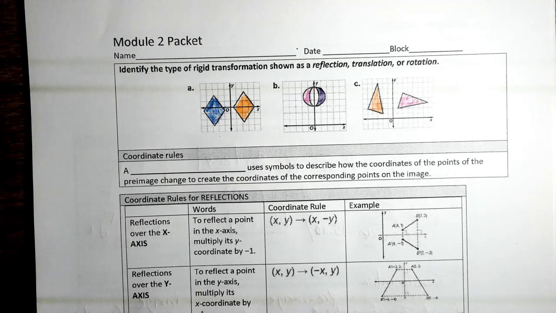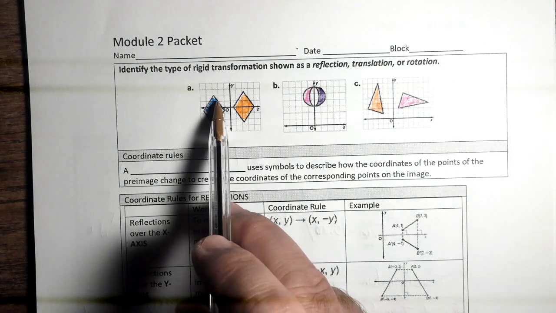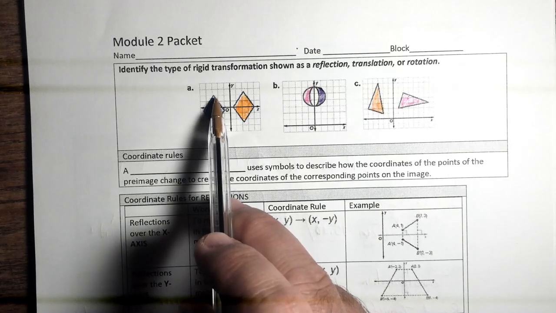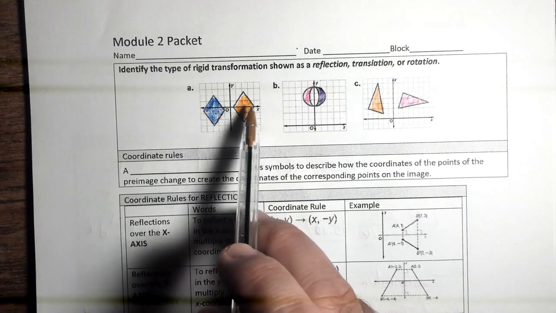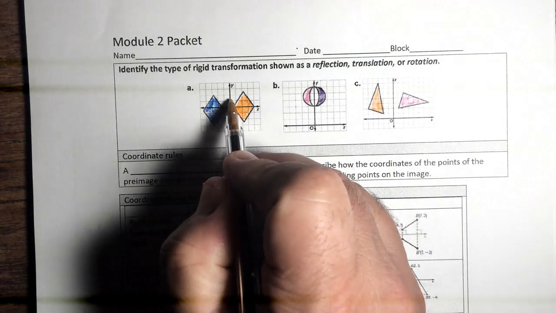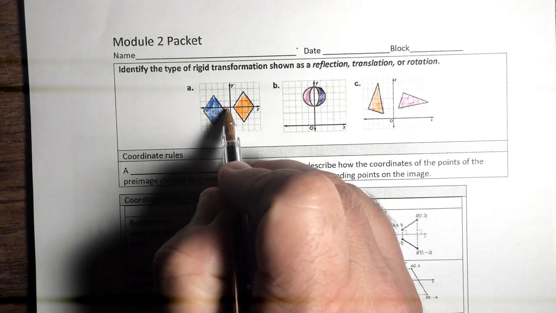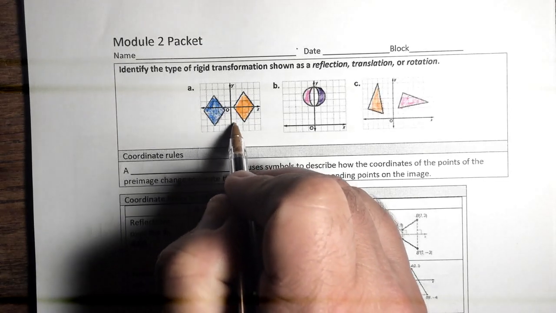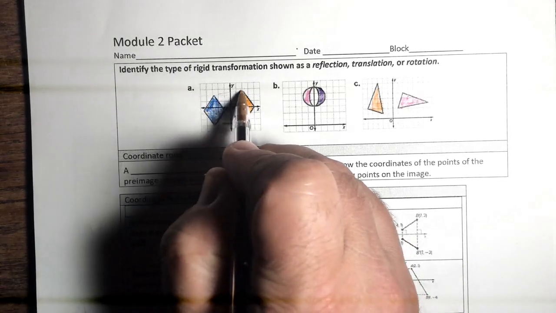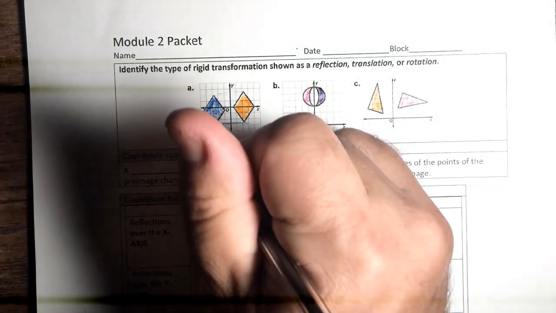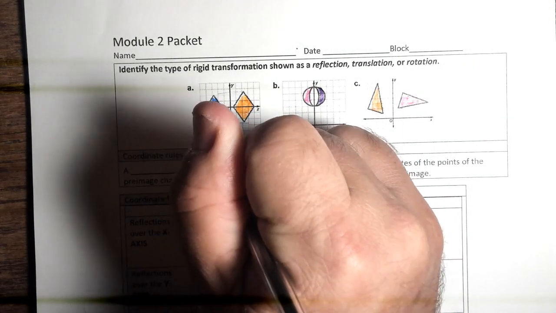Okay, so part A, notice, slightly higher. I don't think it's supposed to be. If you notice here, we're reflecting across the line here, right from here to here, from here to here. So this would be a translation.